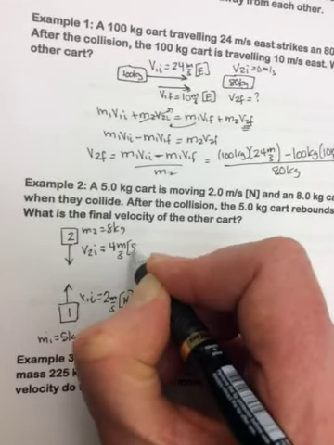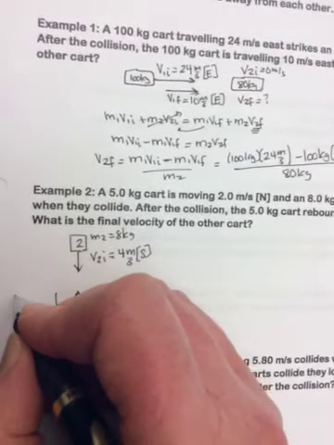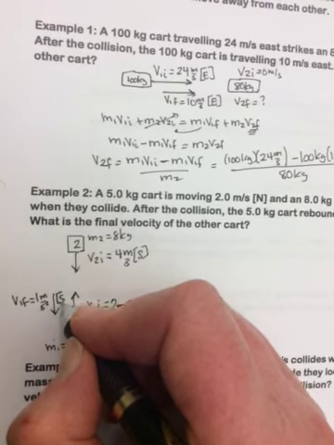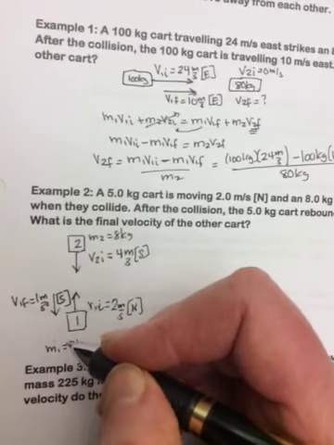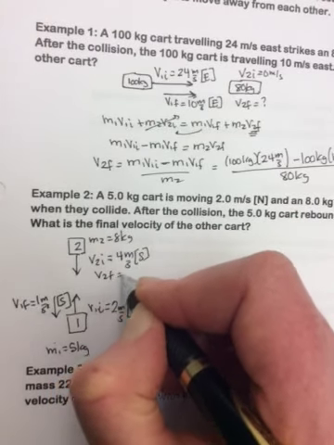Okay, so we have a north and a south, so we already know we're going to have to look after our directions. After they collide, the 5 kilogram cart, this one down here, rebounds at a speed of 1 meter per second. Rebound, so the V1 final is going to be 1 meter per second, but if it's rebounding, it means it's going in the opposite direction, which means it's now going south. And we want to know what's V2F.